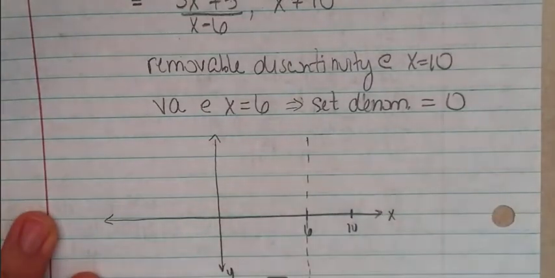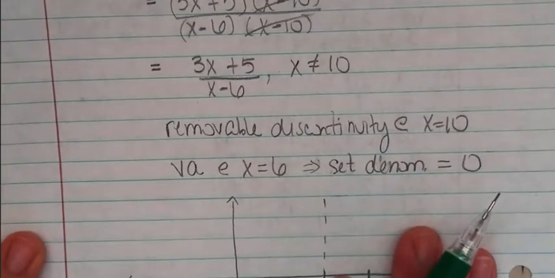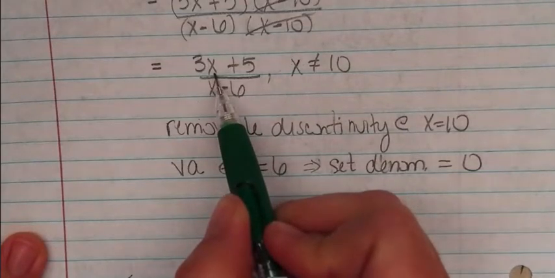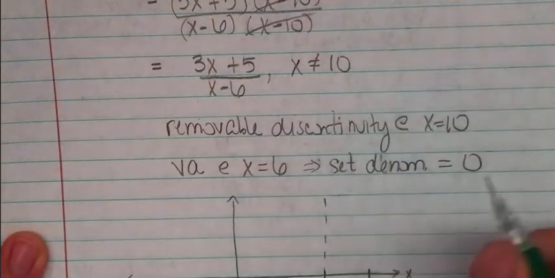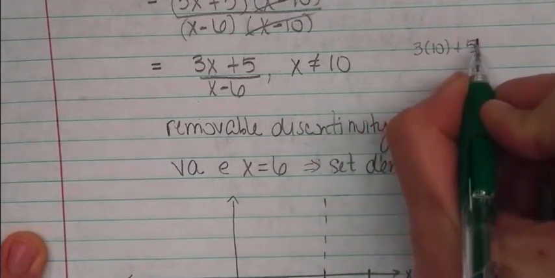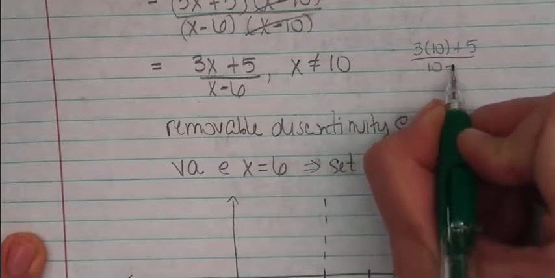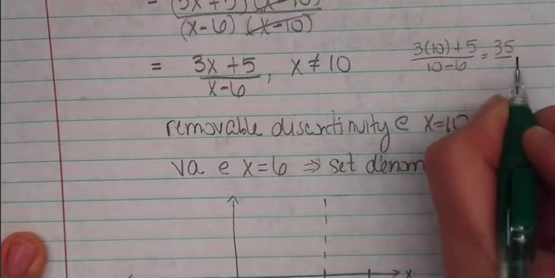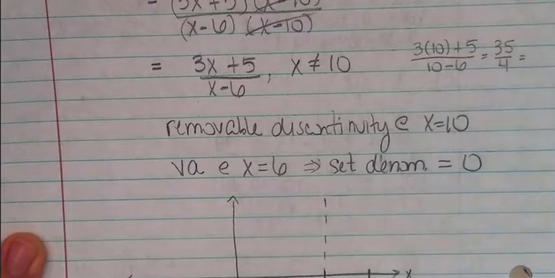So let me see what this thing is when x equals 10. I can go right back up here and figure out where that removable discontinuity is by plugging 10 in. So when I plug 10 in, 3 times 10 plus 5 over 10 minus 6, I get 35 over 4. Let's see, what is that?